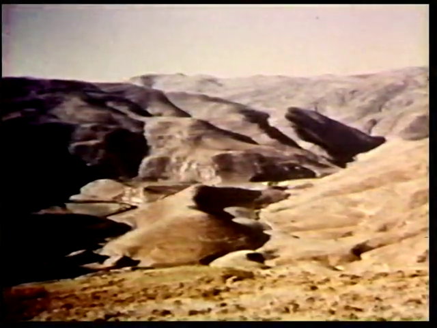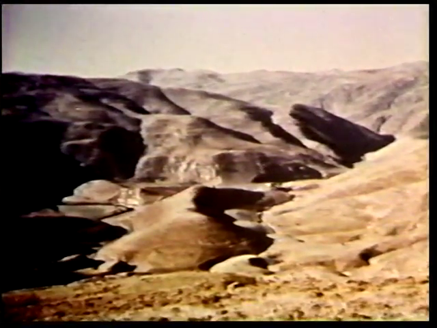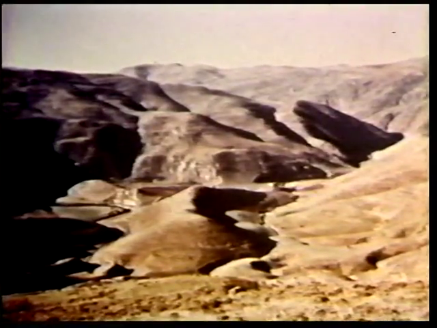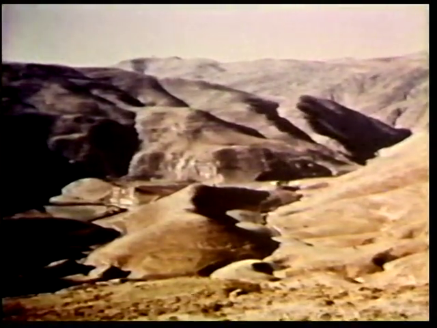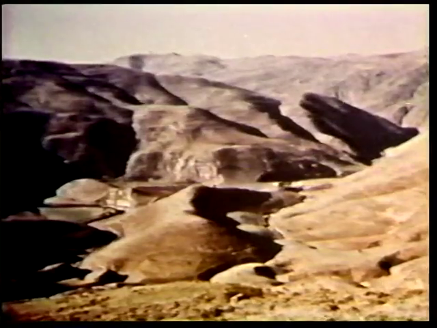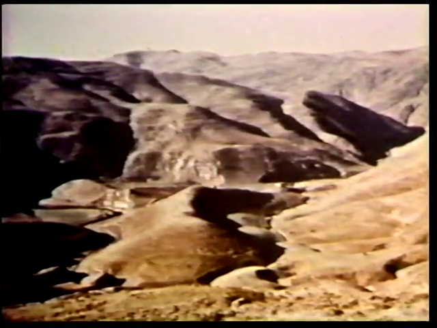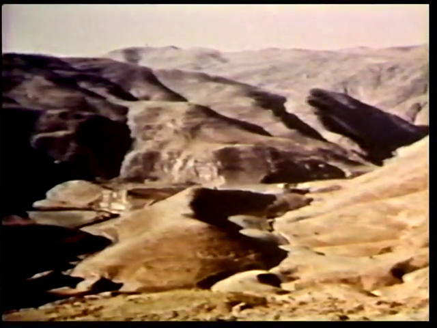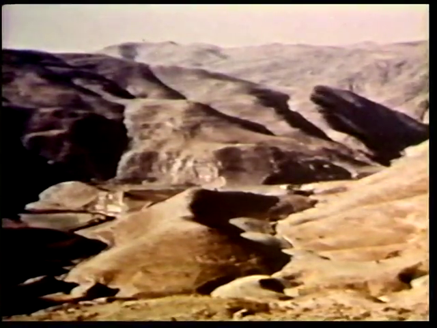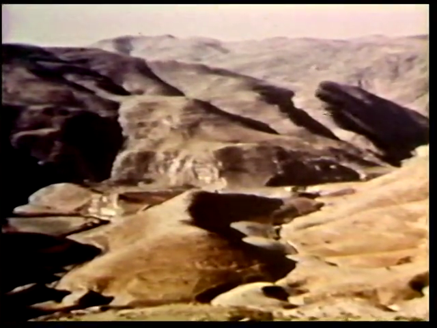Gilead is divided into two parts by the steep-sided valley of the Jabbok River, which flows into the Jordan. When Jacob was returning to the land of Canaan to see his brother Esau, it was by the Jabbok River that a man wrestled with him until the breaking of the day.